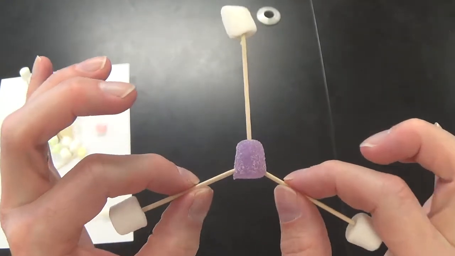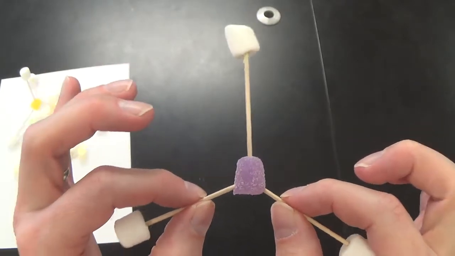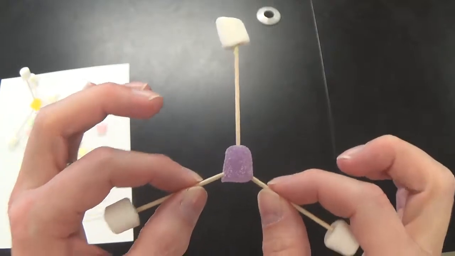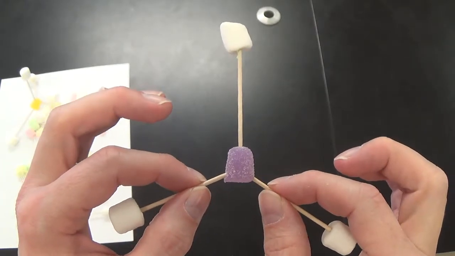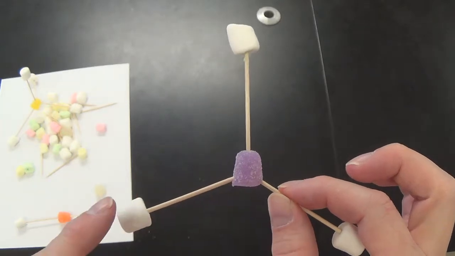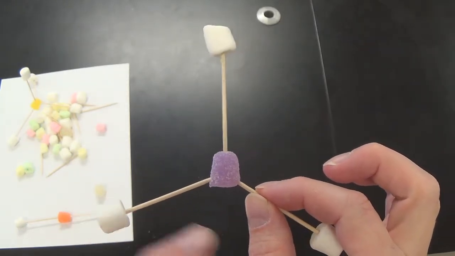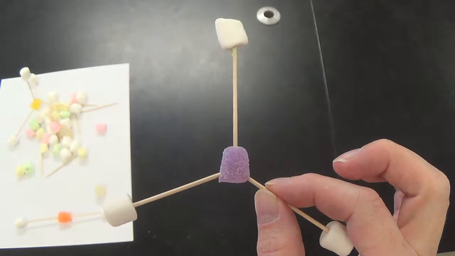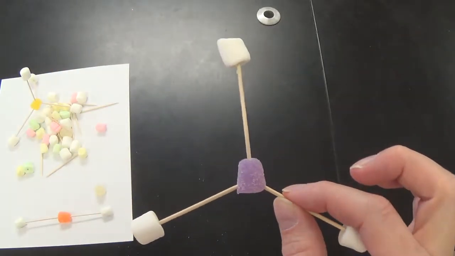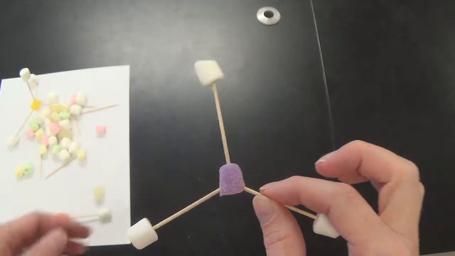So this is non-polar. It's a 3-way tug of war. No one wins. Non-polar. That is assuming you have only 2 elements. This is some atom, and then these are the same element. If these were different elements, then there'd be no way for it to cancel ever, and it would be polar.